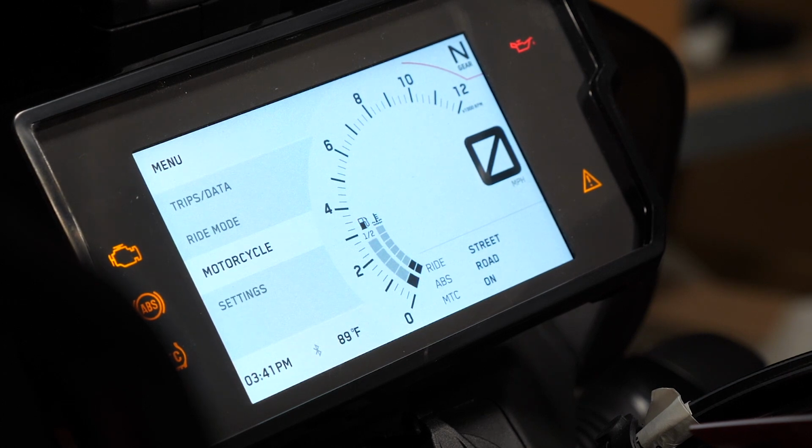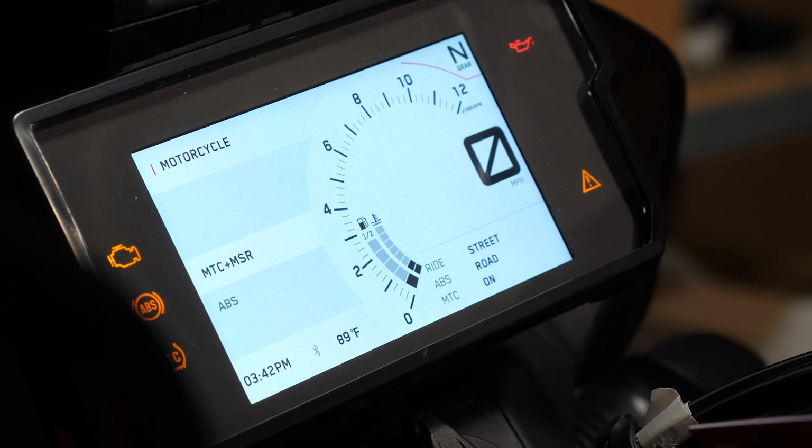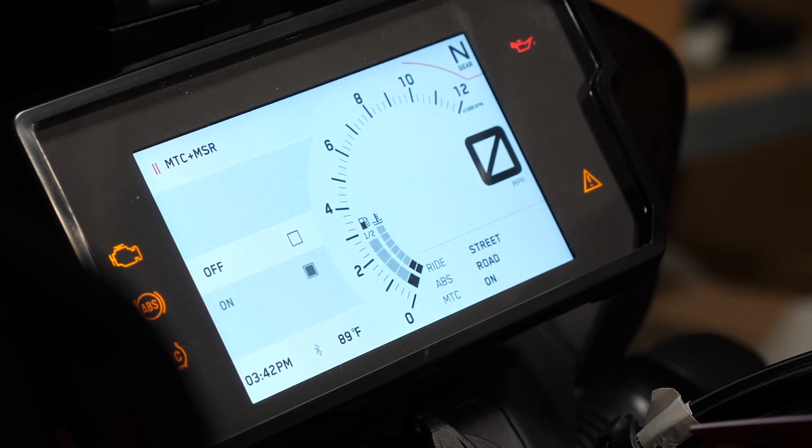Going from ride mode, let's go down to motorcycle settings. Now this is going to give us traction control options. So let's get in there. You can do traction control on or off. Let's go back out. We now have ABS. ABS, you can choose off, you can choose road, or you can choose off-road. Okay, let's back out again. Let's go down to settings.